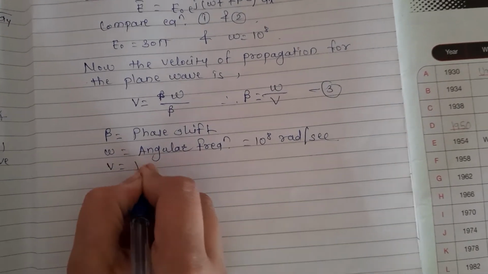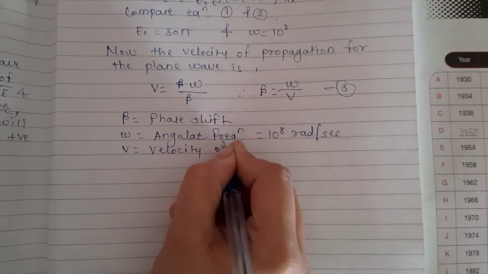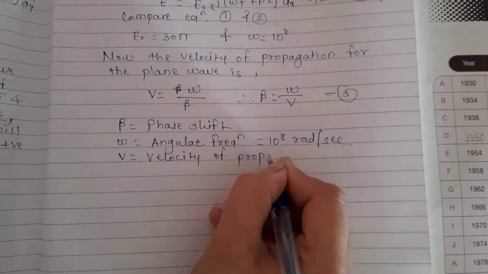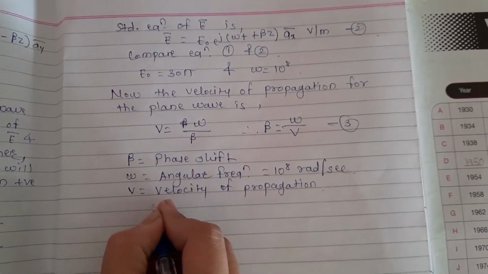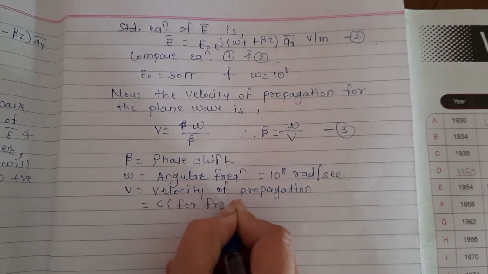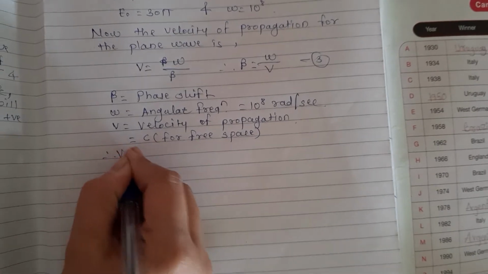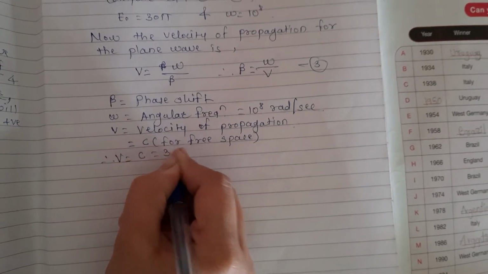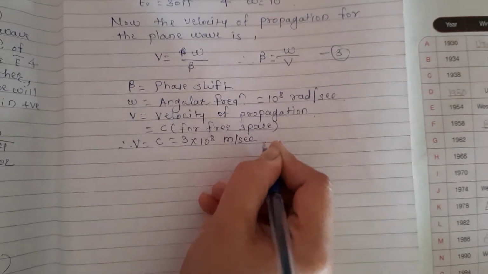V is what? Velocity of propagation. That is c for free space. For free space, velocity of propagation is denoted by v, its value is 3 × 10^8 meter per second.